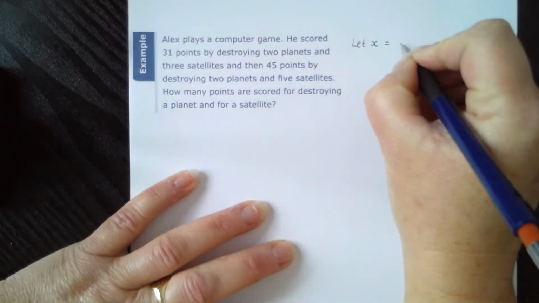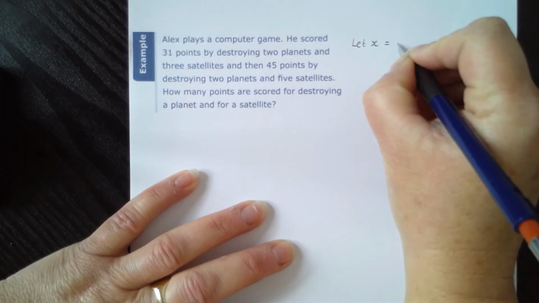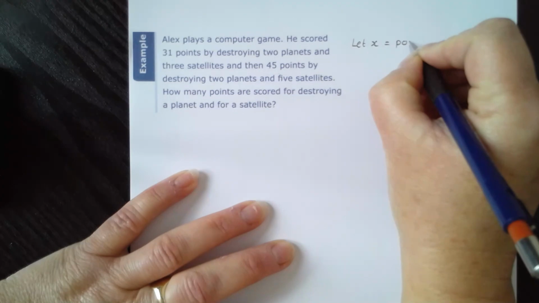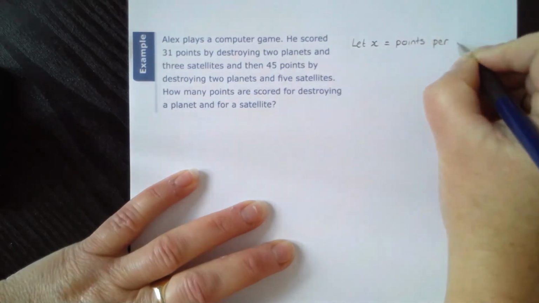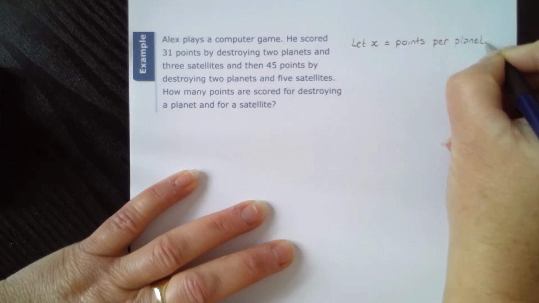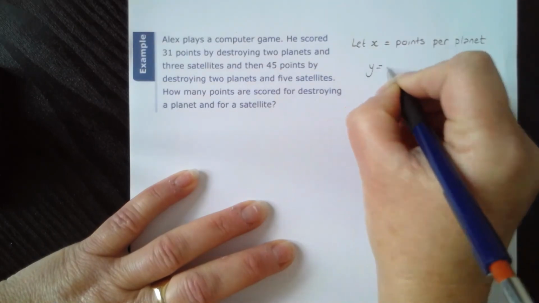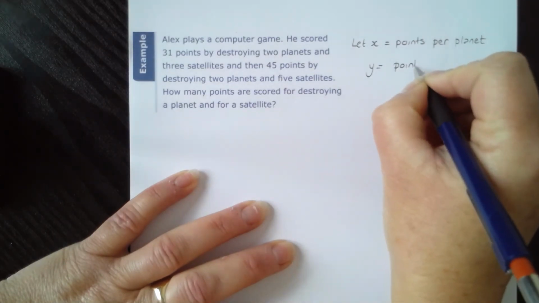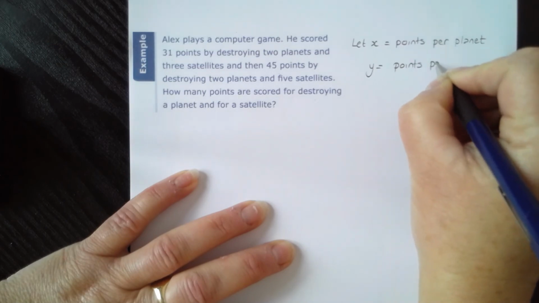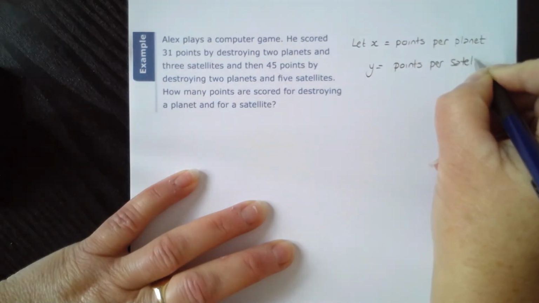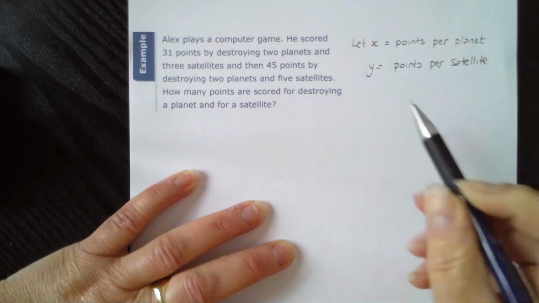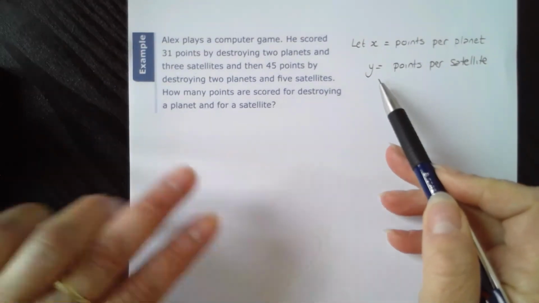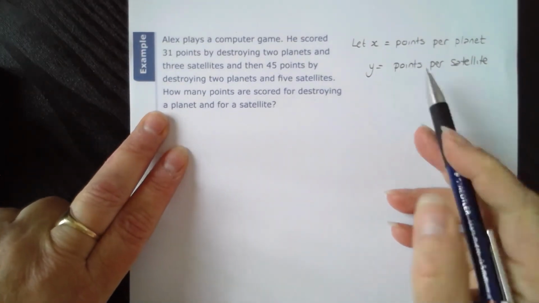So I'm going to say X is the number of points, or the points scored, points per planet, and Y are the points per satellite. So if I can find X and I can find Y, I've answered this question here.